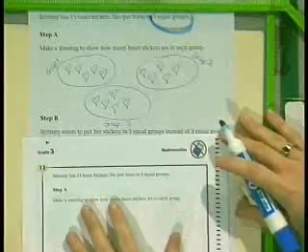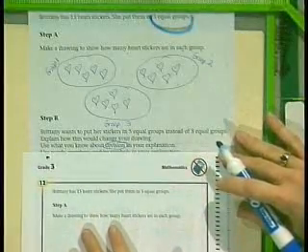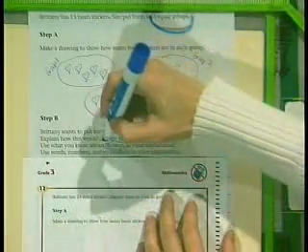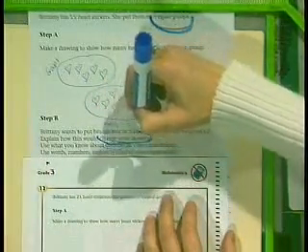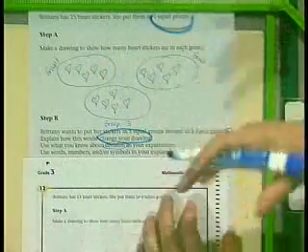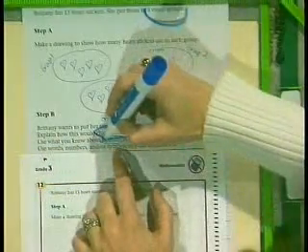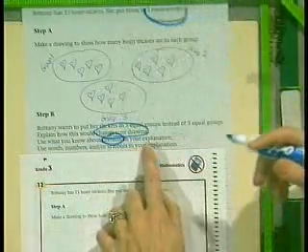Let's take a look at step B. She wants to put her stickers now into 5 equal groups instead of 3. Explain how this would change your drawing. So it's very important that we answer that question. How did this change our drawing? And then this part is also important. Use what you know about division in your explanation.